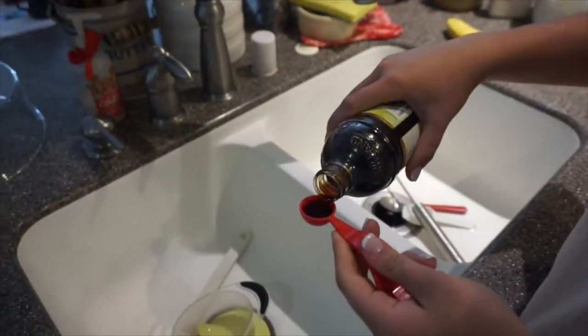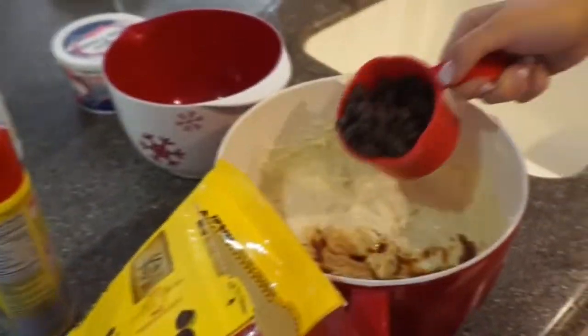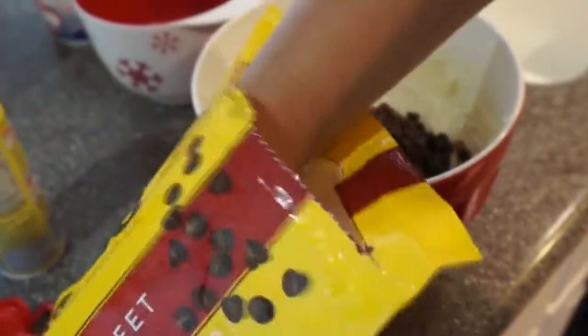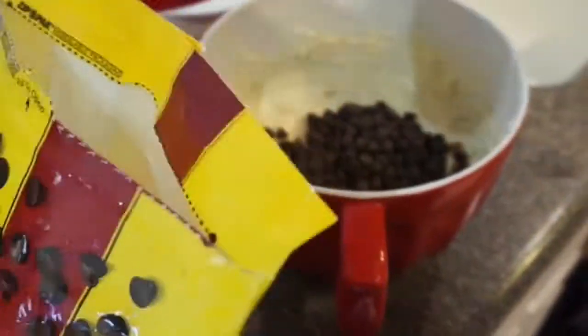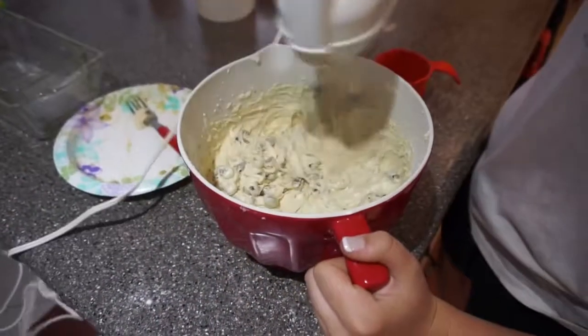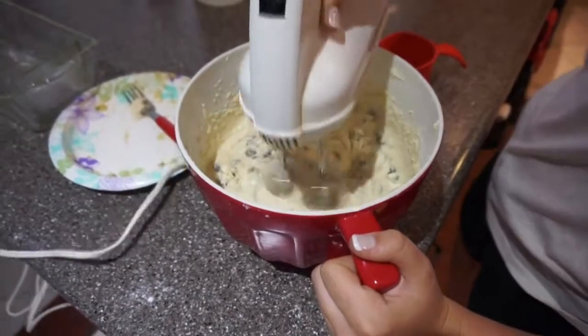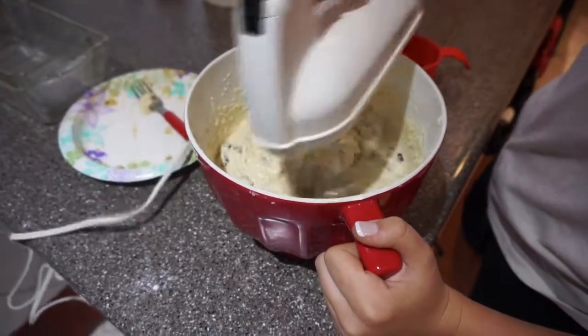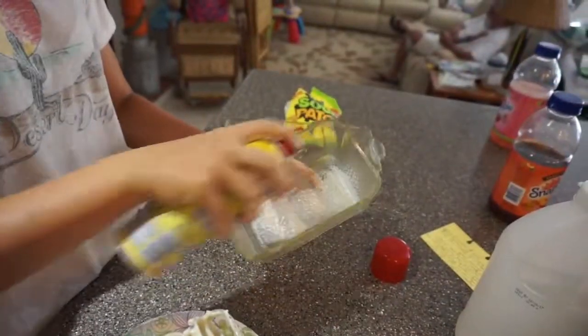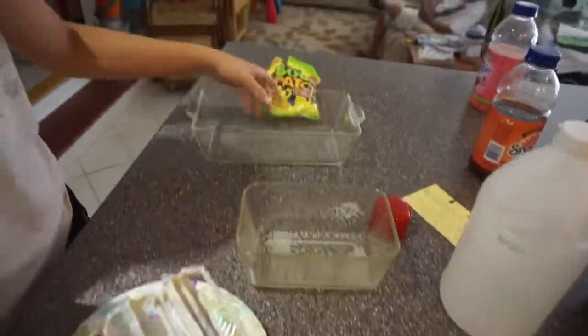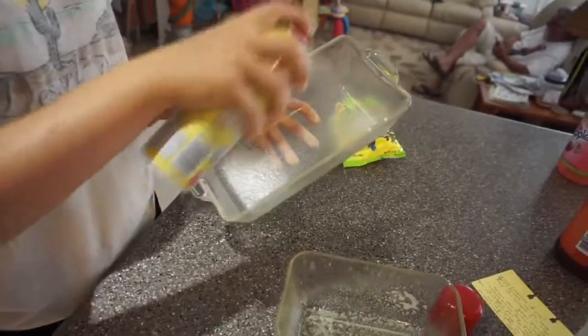Next, the vanilla and chocolate chips are added to the mixture. Once the ingredients have been completely mixed together, we coat the pans with a non-stick spray and flour to keep the dough from sticking to the sides of the pans. Once completely covered, the dough can be poured in.